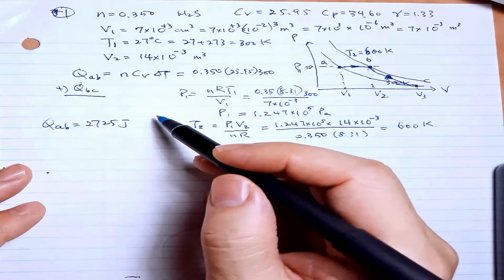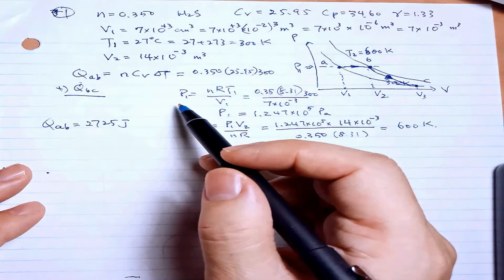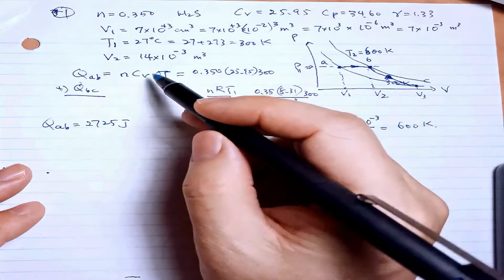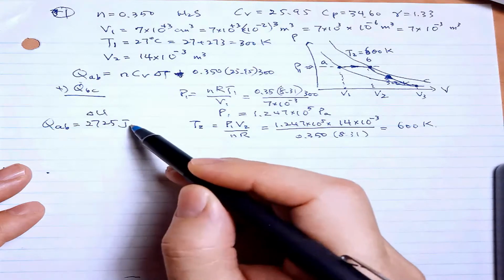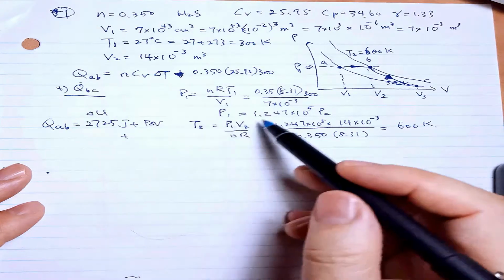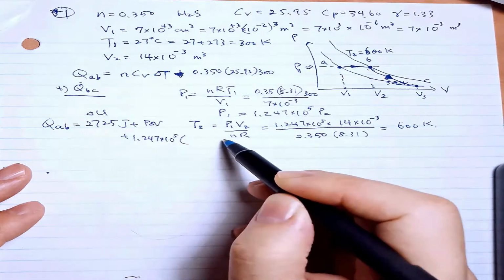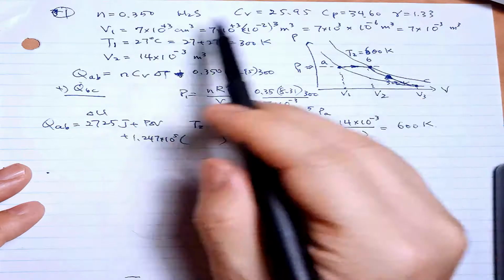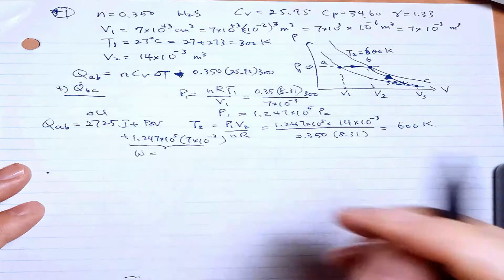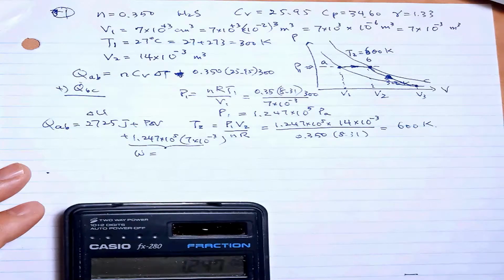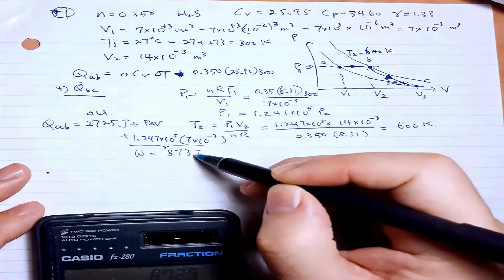And the work, okay, so that's that. Sorry, this is internal energy. I need to add the P delta V, and P is this number. So 1.247 times 10 to the 5th times the change in volume. My change in volume is just double minus itself, so it's just 7 times 10 to the negative 3 again. So this is the work done. And that will be 1.247 to the 5th times 7 to the negative 3. So I get 873 joule.